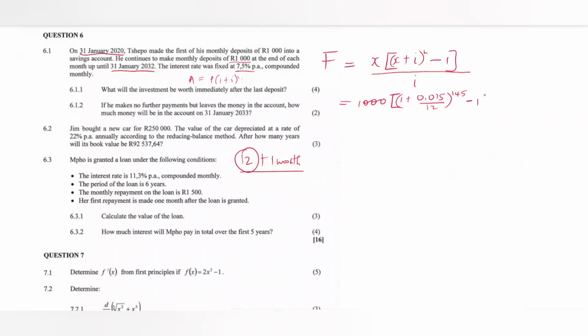Then minus 1. Then we close our bracket, all over our interest rate, which is 0.075 over 12. We can punch it once in our calculator. This is going to give us 234,888.53. That's the value of the investment.